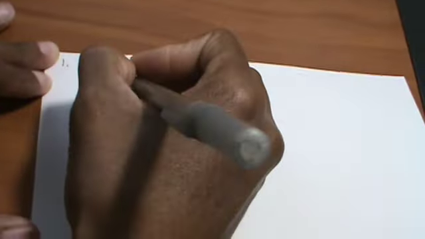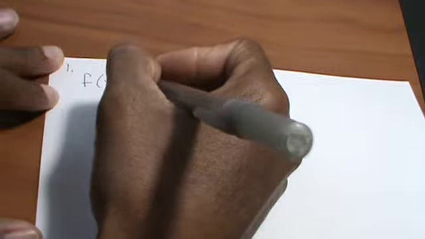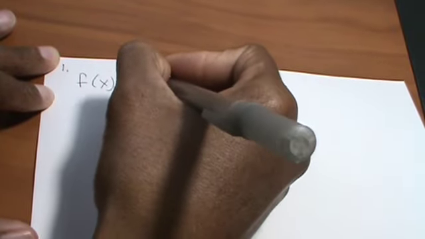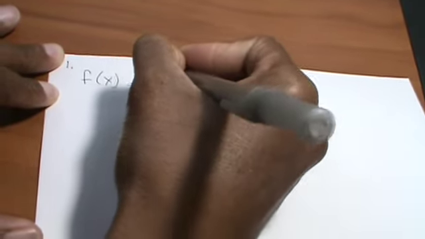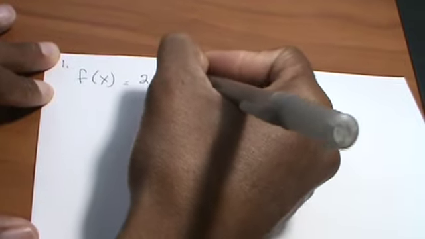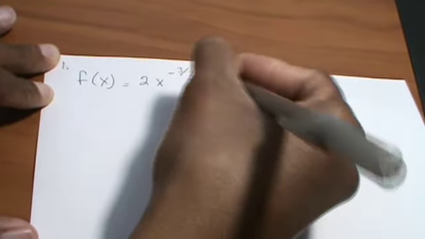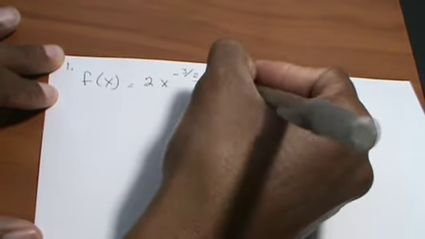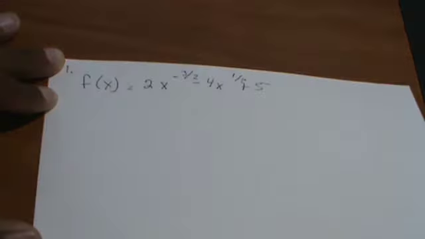All right, folks, I am on the mixed derivatives notes, and I'm going to run through these, so try to follow along with me. Number one says f of x equals, and I'm just going to rewrite it. You already have the original. 2x to the negative 3 halves minus 4x to the positive 1 half plus 5. Notice this is just a rewrite.